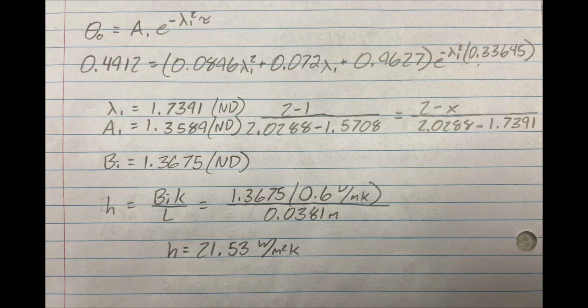We believe some variables that might have affected the final outcome could have been the thermocouples not being in the very center of the potato, or the fact that the potatoes weren't the exact same size.